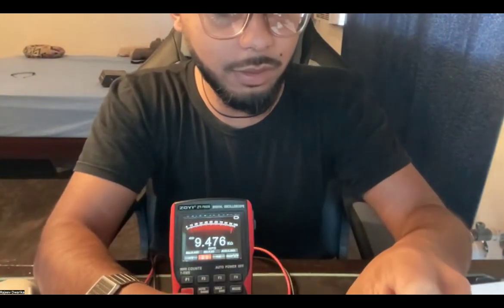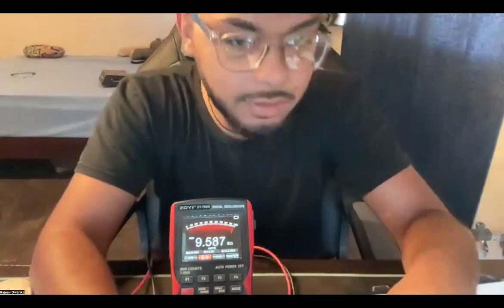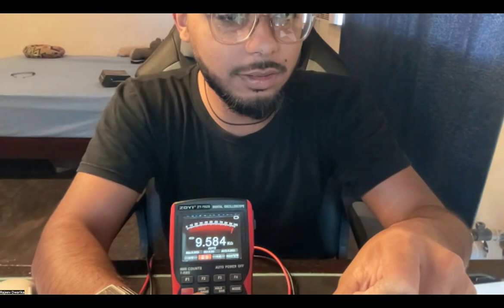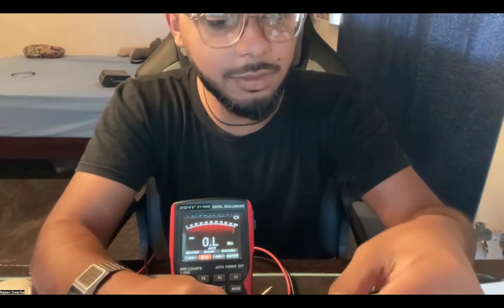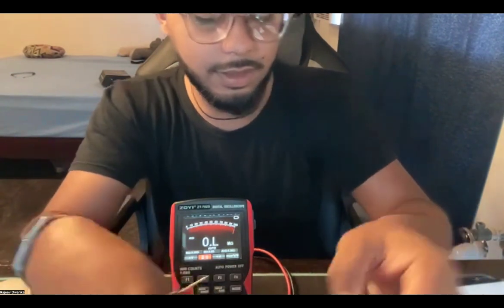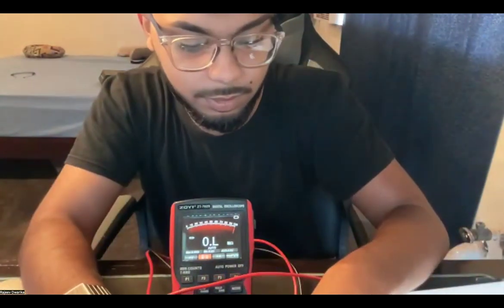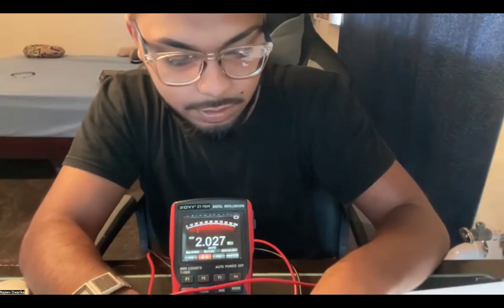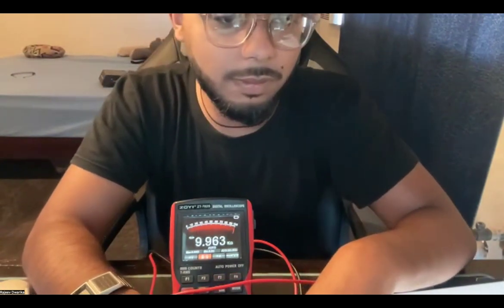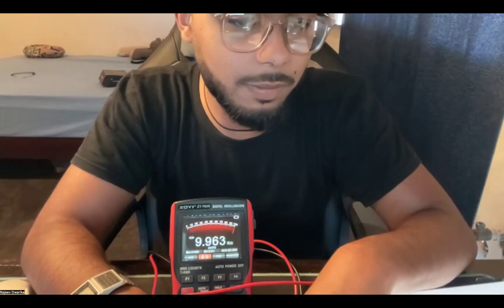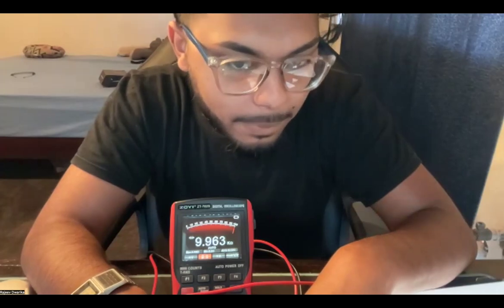So I want you all to tell me what is the resistance for this. Read the multimeter and tell me the resistance. Well, it's not supposed to be changing, eh? But this is a very, very accurate multimeter. So, what is it? 9.963 kilo ohms, right?